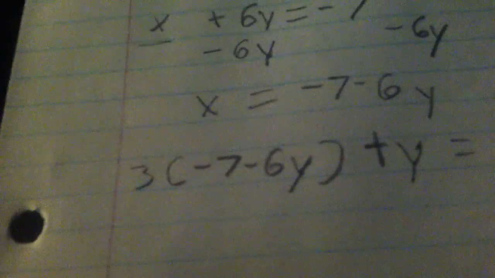So then you're going to have your negative 21 and your negative 18y, plus your other y.